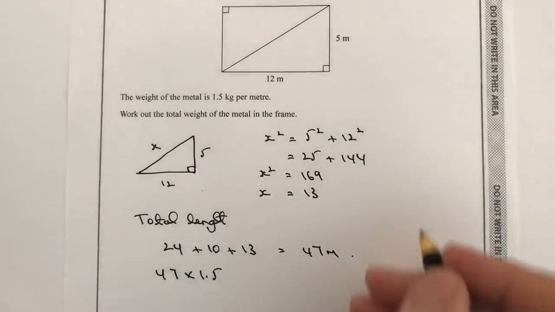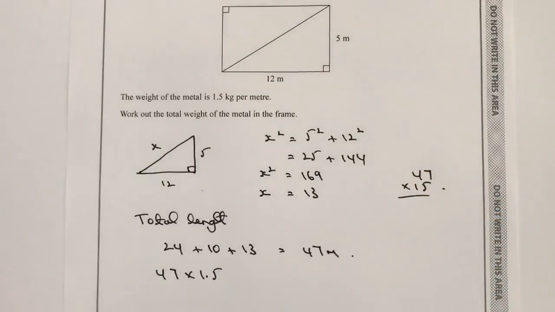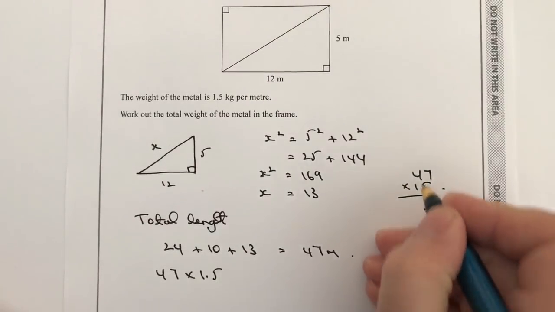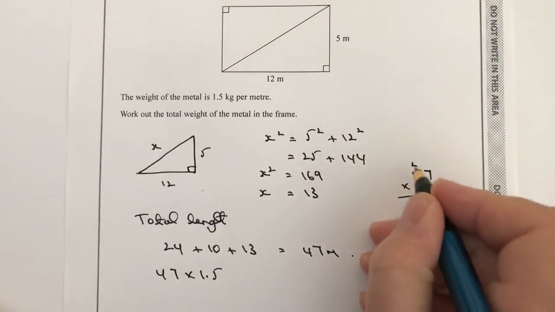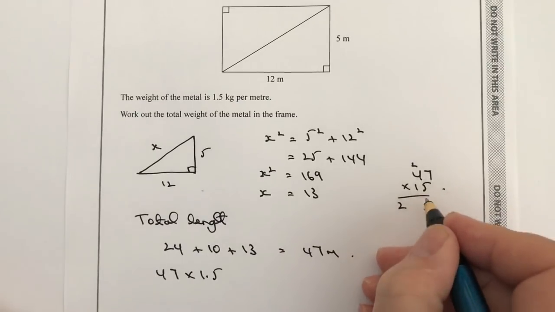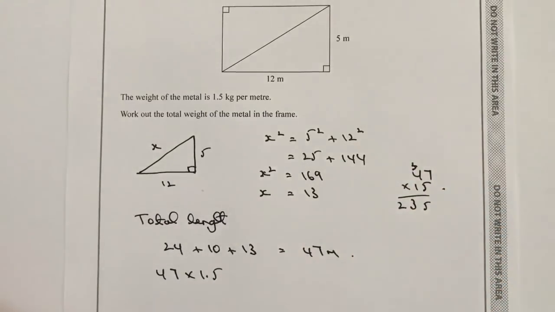What I'm going to do is use this particular method at the side here. The way I would do it is 5 times 7 is 35, 3 left over, 4 5s are 20, plus 3 is 23, so 235.